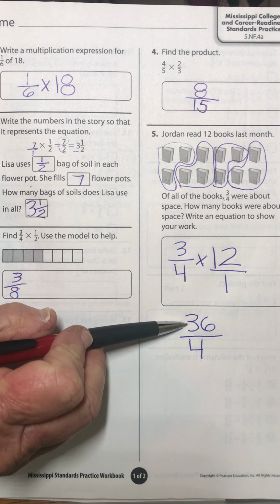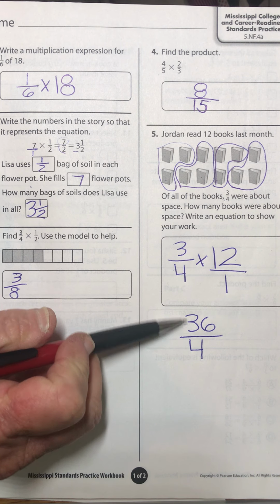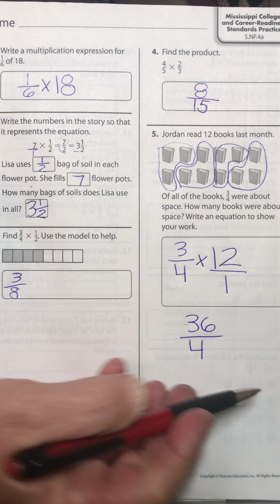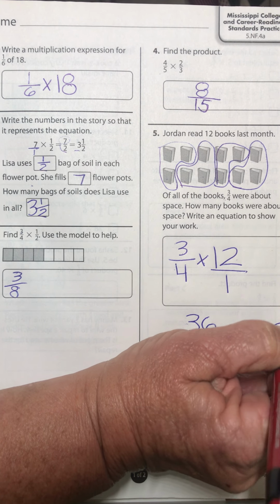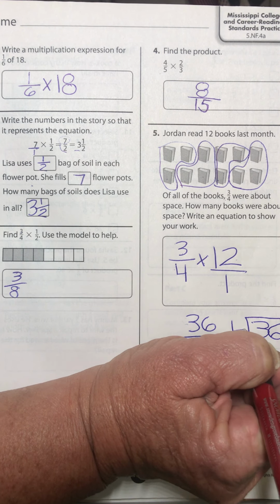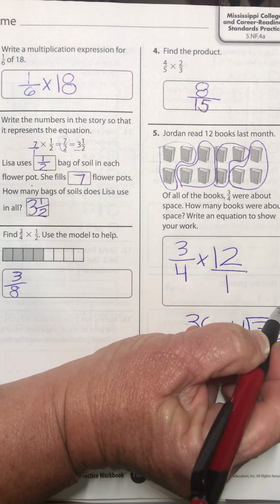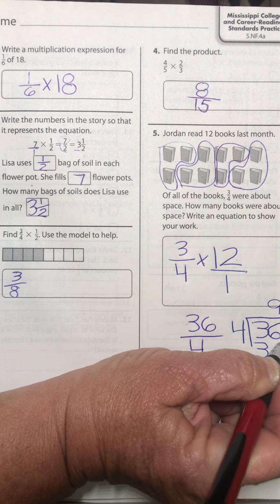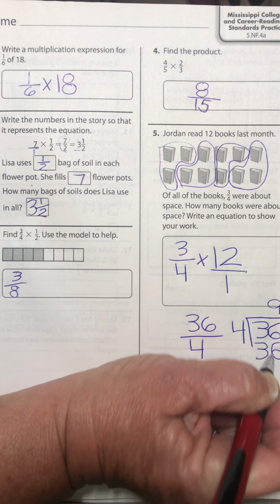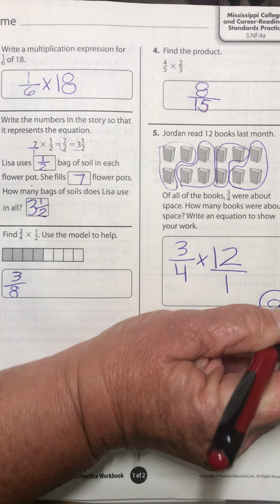So my who or what that's being divided is on the top. 36 is being divided by 4. And so 36 divided by 4 is 9. Sorry, I'm writing sideways here. And so that would give me my 9 books.